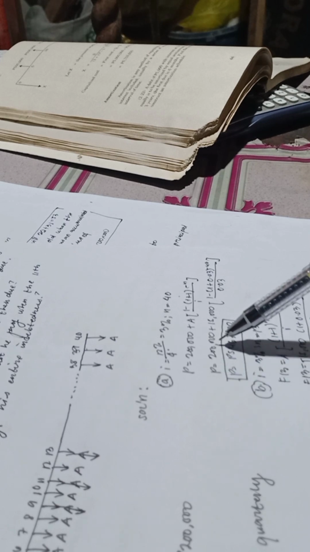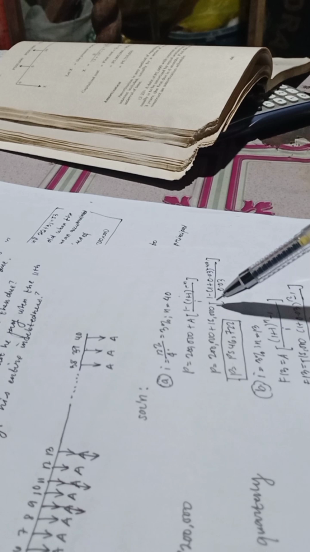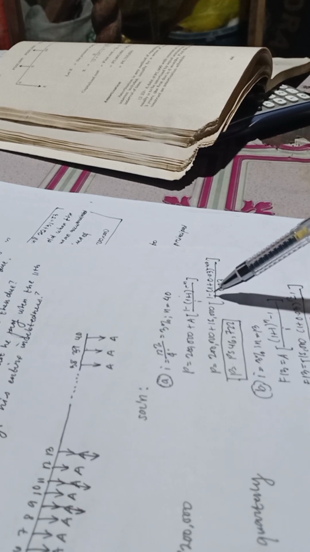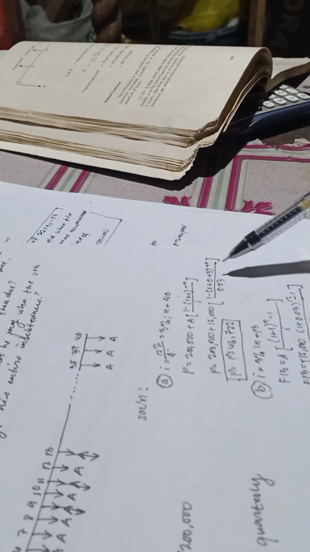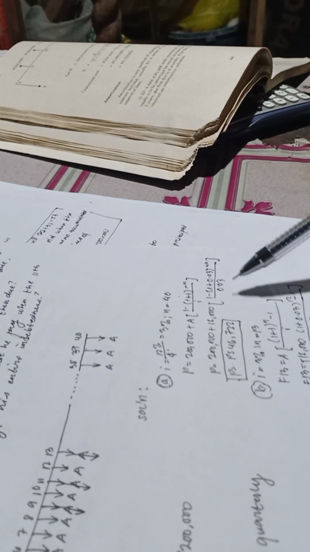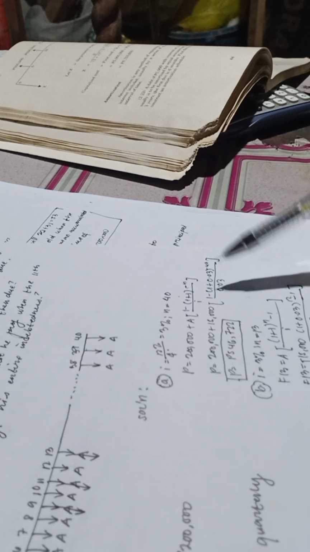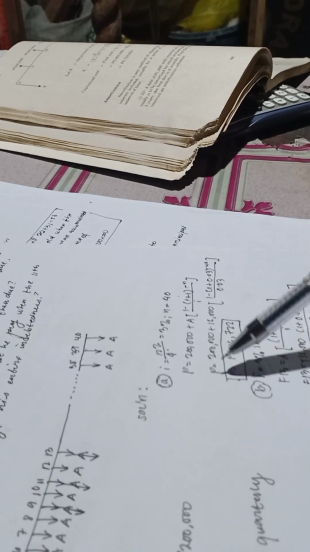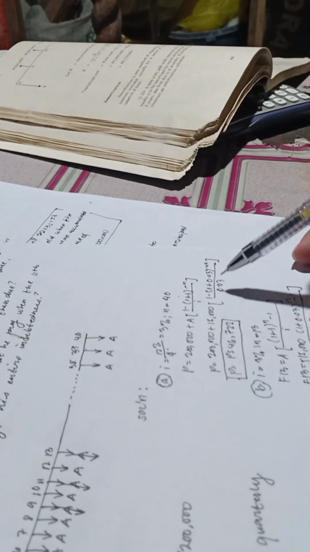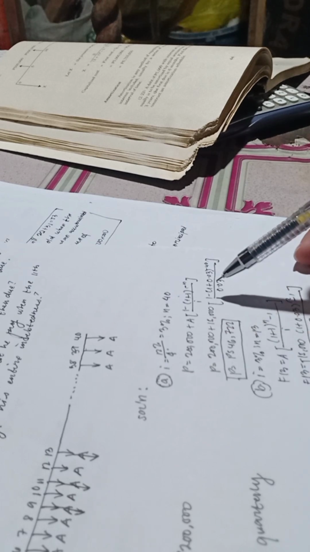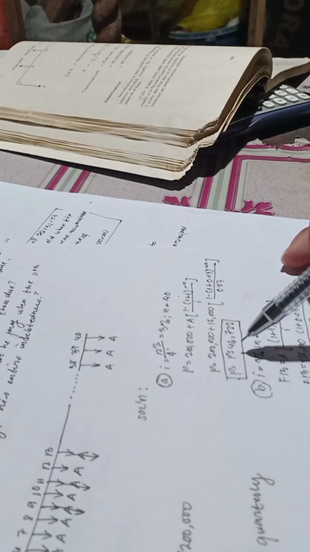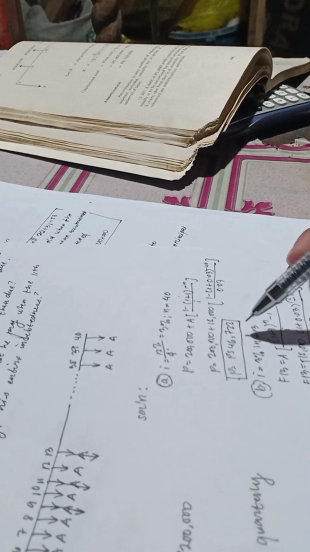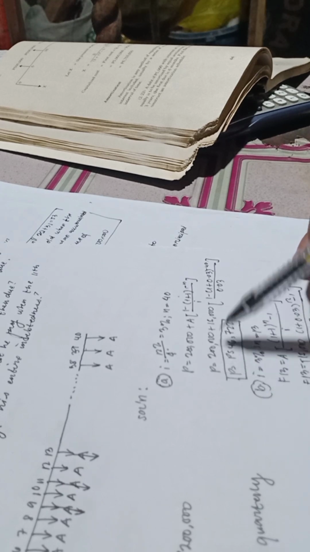So P is equal to 200,000 plus 15,000 multiplied by 1 minus quantity of 1 plus 0.03 raised to negative 40 over 0.03. So let's calculate this one. So P is equal to 546,722 pesos. So this is our answer in letter A. So proceed to letter B.